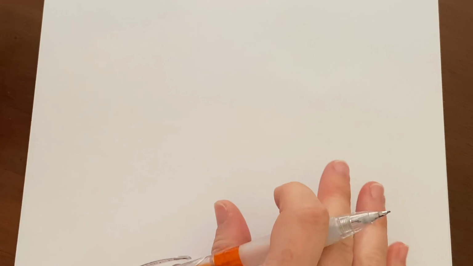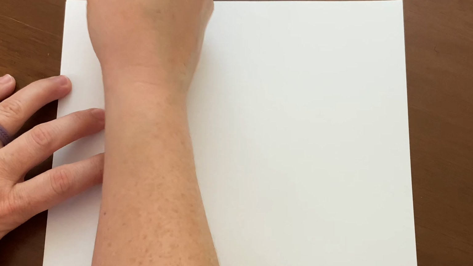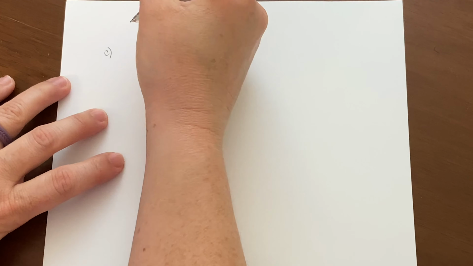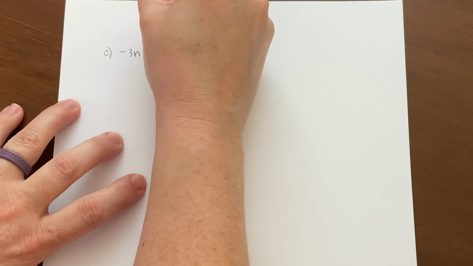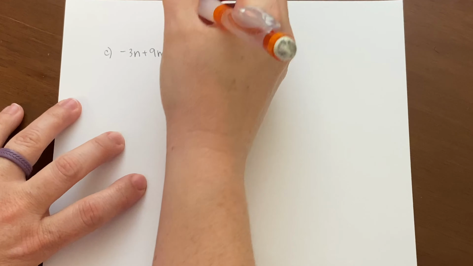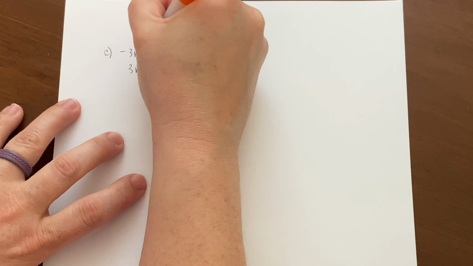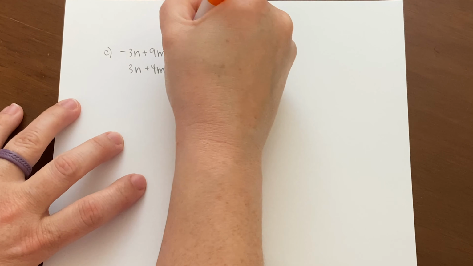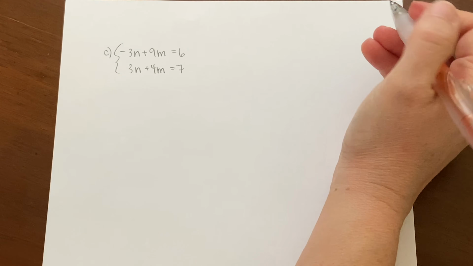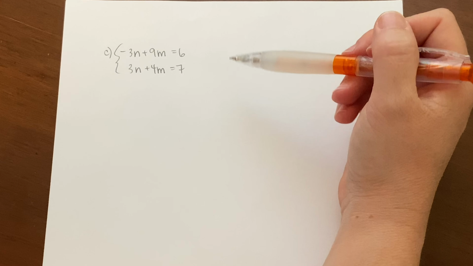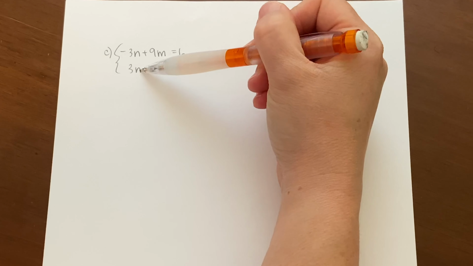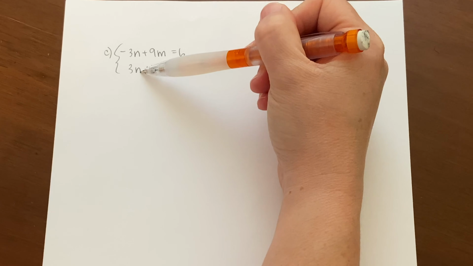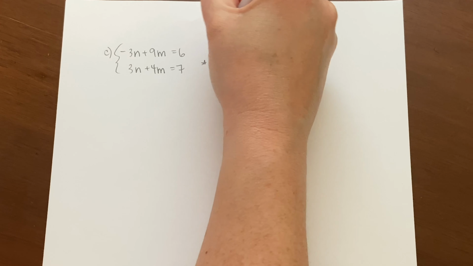Let's try a couple more. This first day, these are pretty simple, so I think you'll find you're getting through these pretty quickly. If we have negative 3n plus 9m equals 6, and 3n plus 4m equals 7. So this is our system. We're going to choose if we are going to add or subtract. So if you look at these two right away, if you add these two equations, the negative 3n and the positive 3n are going to cancel. So we're going to add these two.